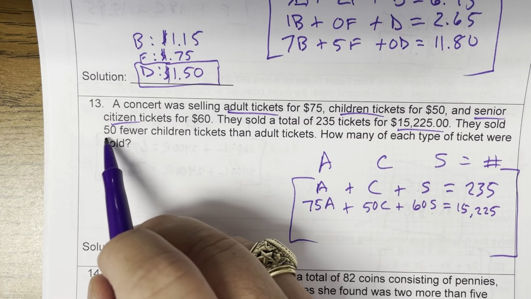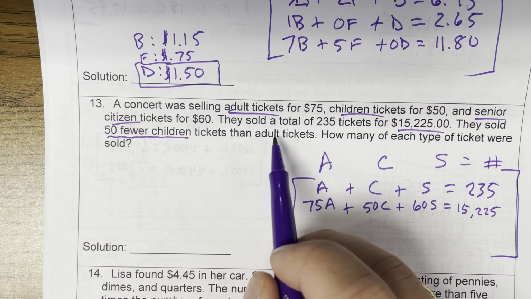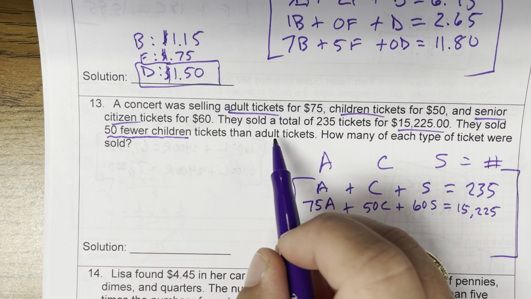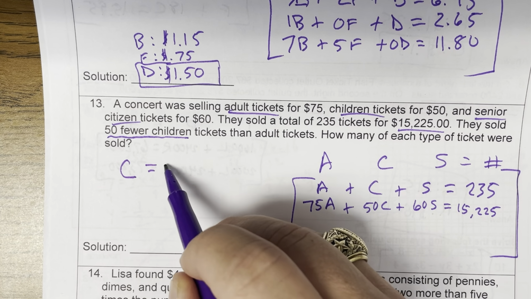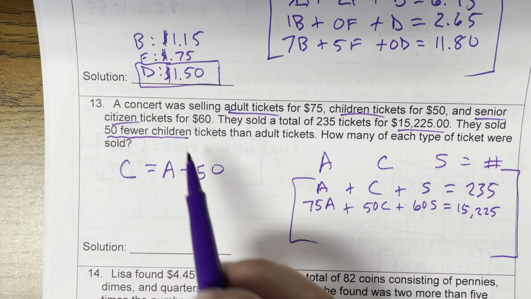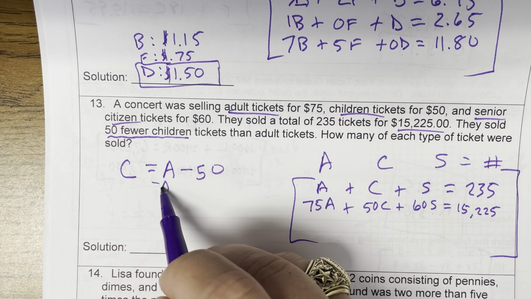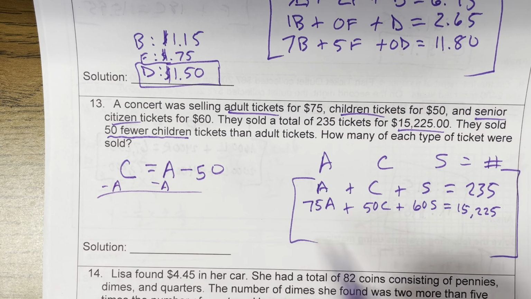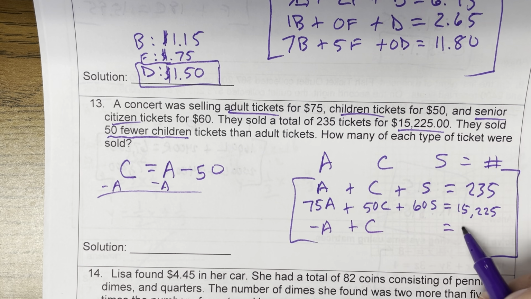And they sold 50 fewer children tickets than adult tickets, which means they sold more adult tickets. And so 50 fewer children means my children will be my adult number of tickets minus 50. So they sold 50 fewer children, however many adults, or subtract 50 to get the children. And so we'll move over the adults to get it matrix ready. So we have negative A, a positive C, and a negative 50.